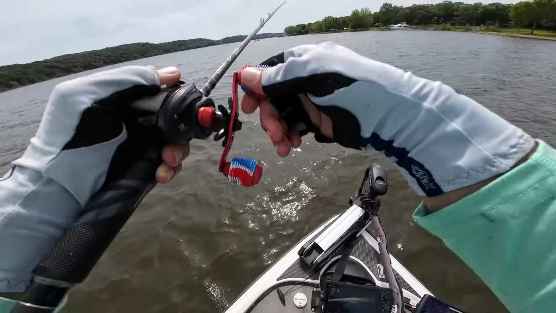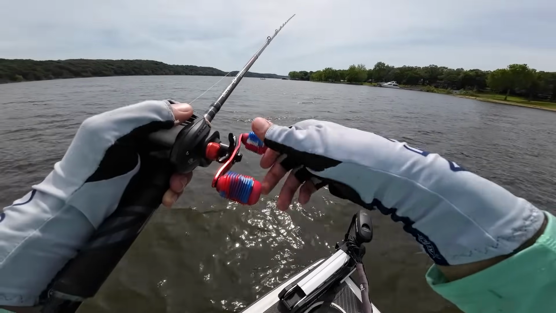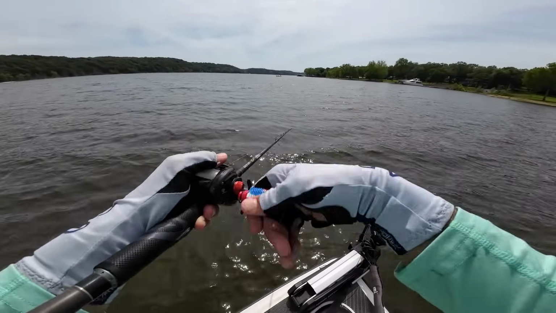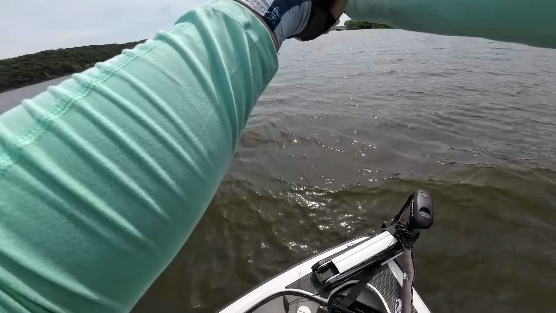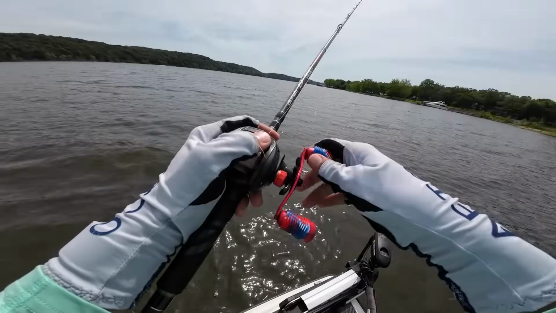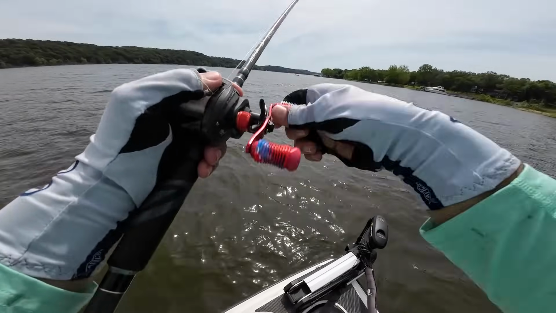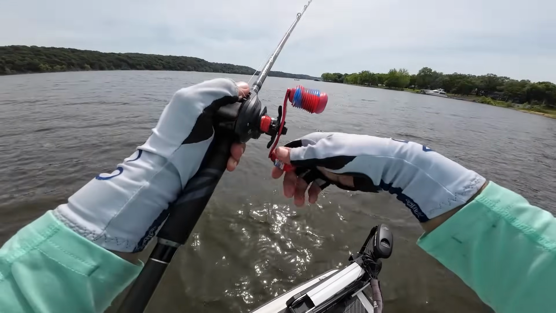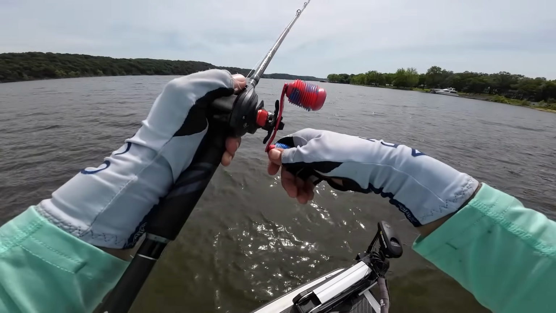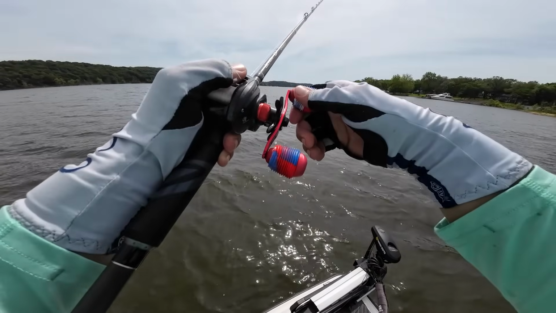I'm literally spot locked on this spot, casting at a waypoint, and all I'm going to do with my retrieve is just let it sink for 2 to 3 seconds if I'm fishing real shallow like this, maybe up to 5 to 7 seconds if I'm fishing deeper with that 4/0 3/8 ounce Tush and the Spunk Shad. But basically, let that thing sink for like 3 seconds, then just hop your rod tip really aggressive 3 times. Let that thing fall, and the more erratic you can keep it, the better.